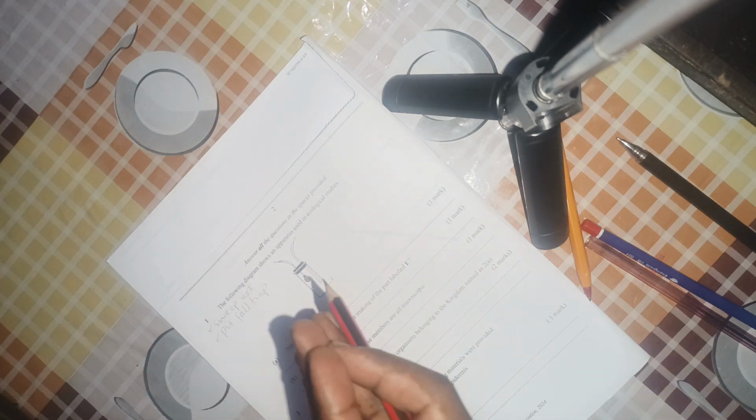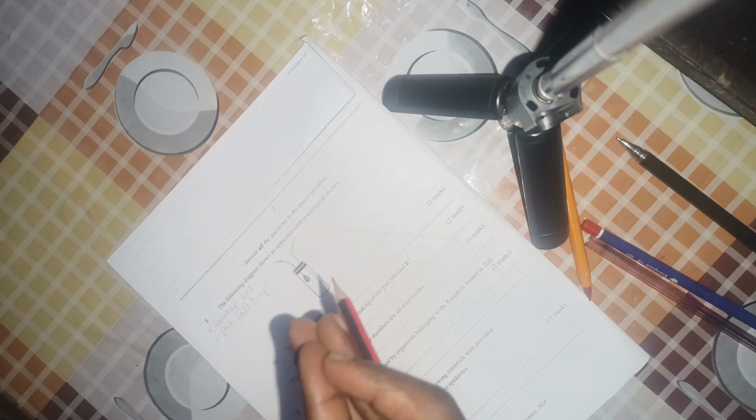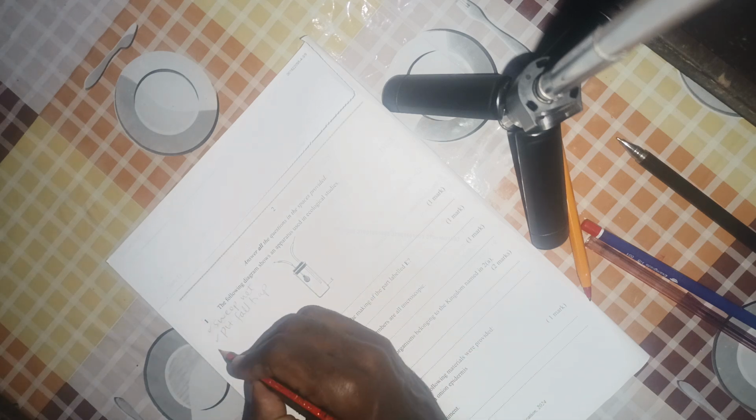And this dustbin cover is normally supported by some structures to just ensure that it actually gets erected from the ground. So collect small crawling animals from the ground.